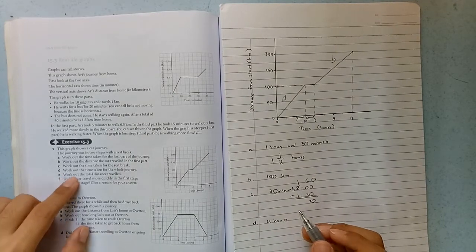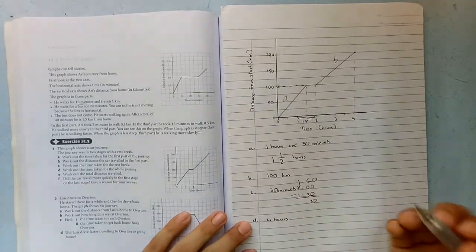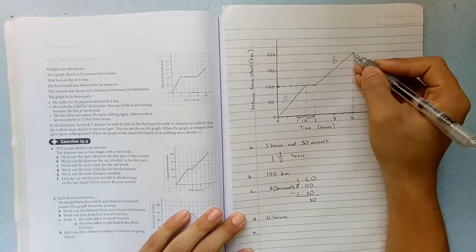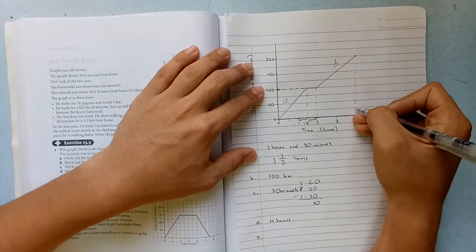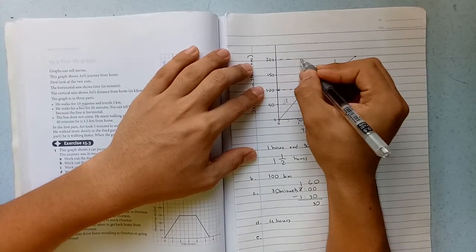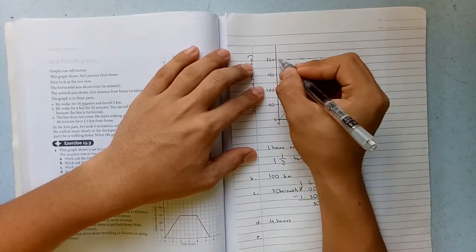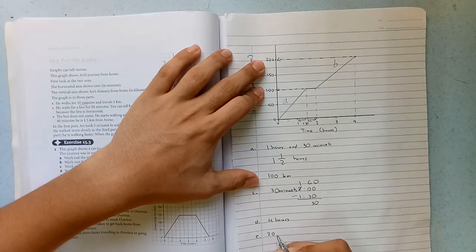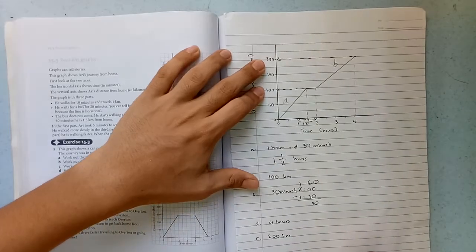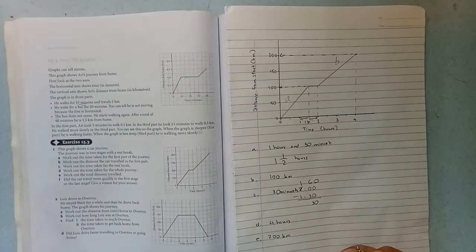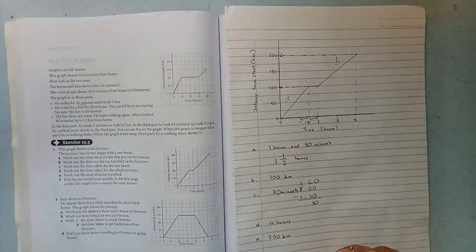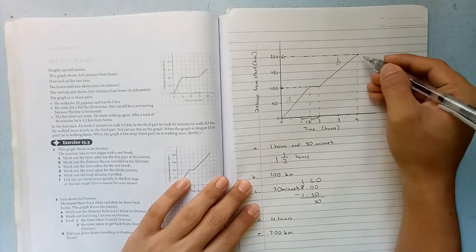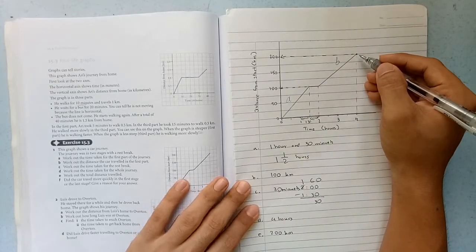And E. Work out the total distance travelled. Just now they asked for the time, now they ask for the distance. Look at this. When you go back to the source, just attach. So show arrow. Okay, now you have 200 kilometers. So within 4 hours, the car has traveled 200 kilometers. Okay, this is the total. Because the graph does not continue, that's why we know that this is the stop point.